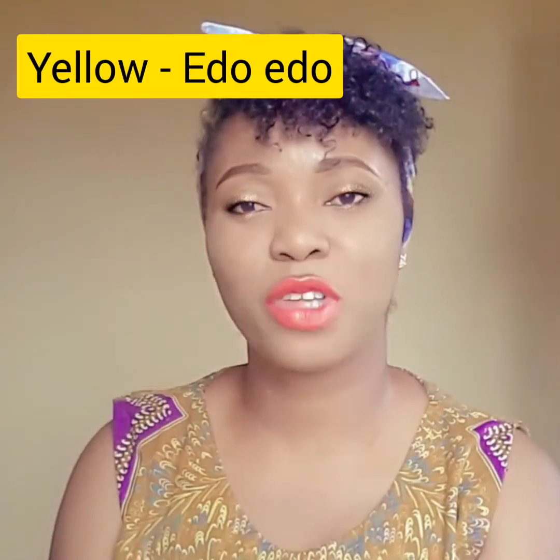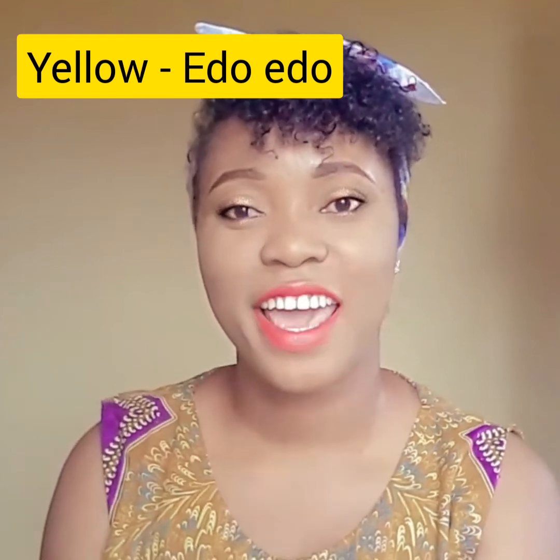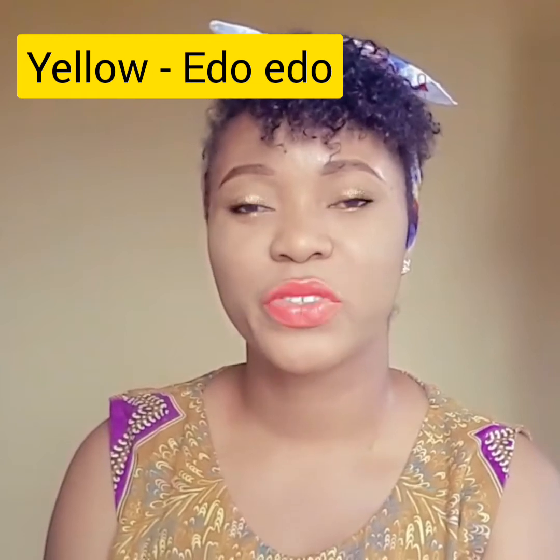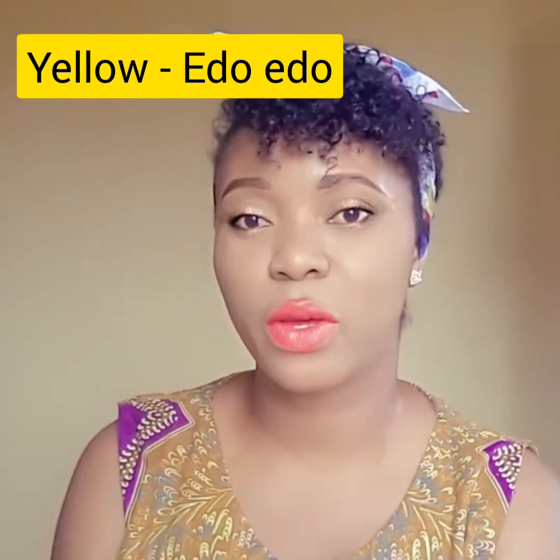The next one, we have yellow, color yellow. Edo edo. Ọ na-acha edo edo. It is yellow in color. So, yellow simply means edo edo in Igbo language.